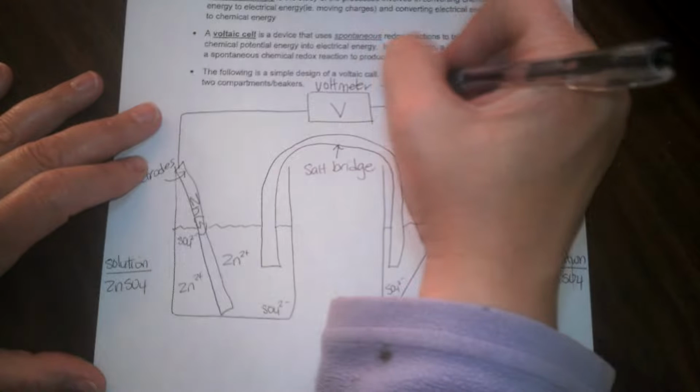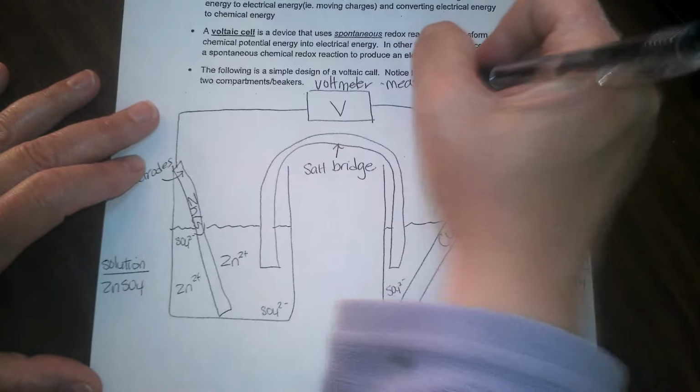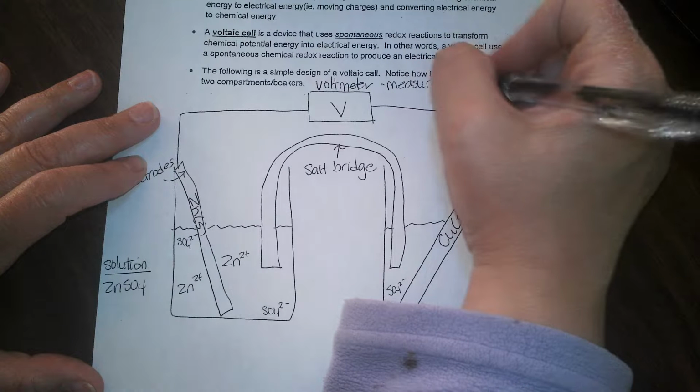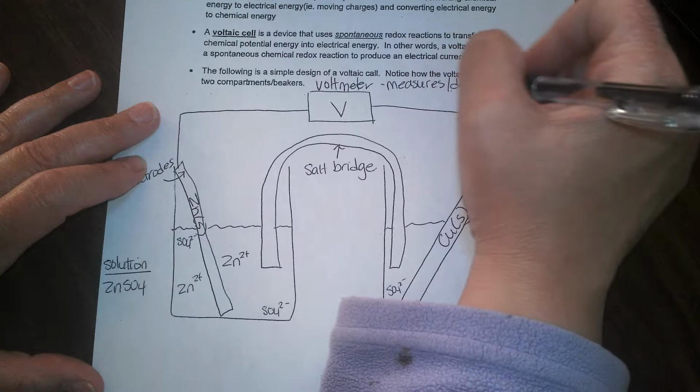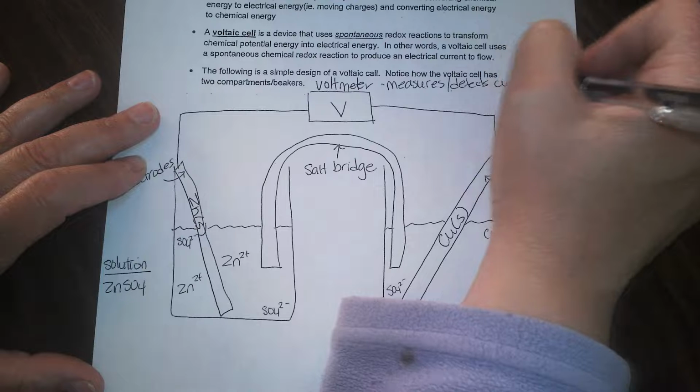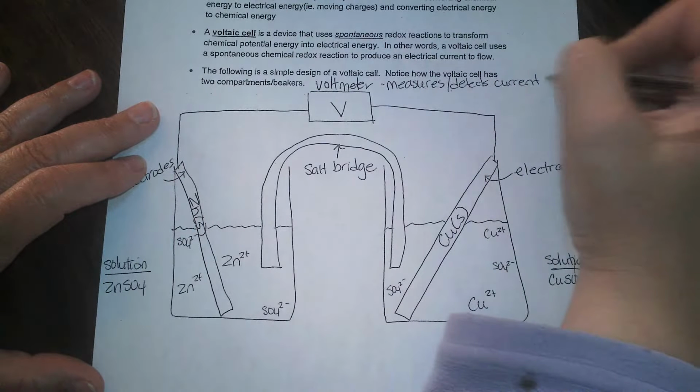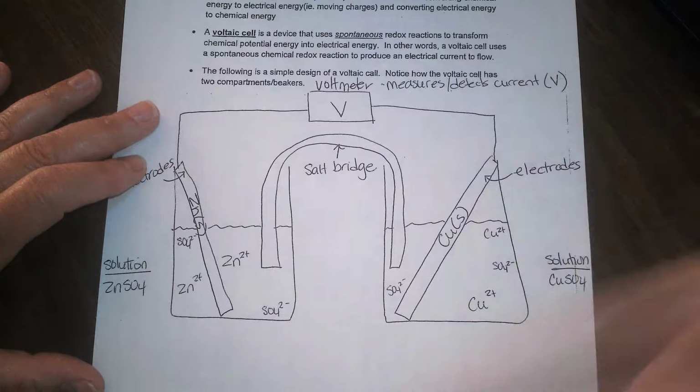A voltmeter measures or detects current, and the unit is going to be volts.